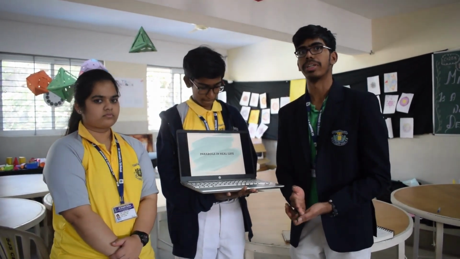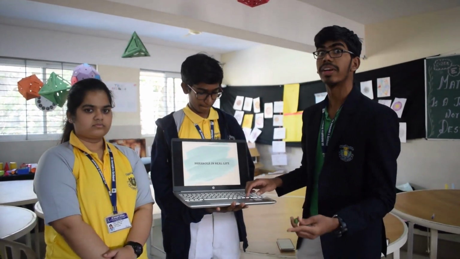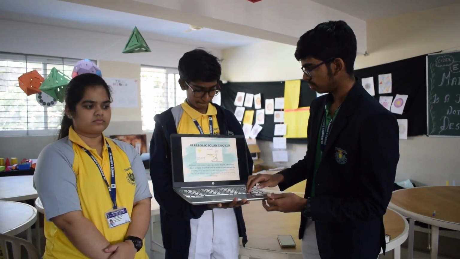Now, let's look at some interesting properties of the parabola. The main use of the parabola is through this property. Whenever there is a ray which is parallel to the axis of the parabola, that ray, any ray, will pass through the focus of the parabola. You will see in these examples how that is very important.